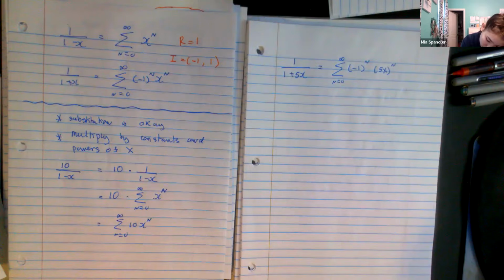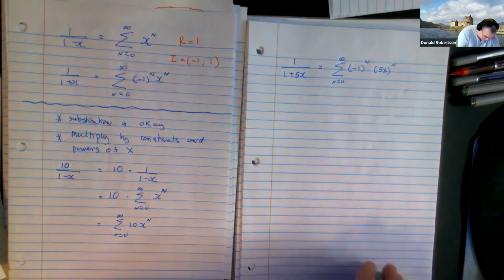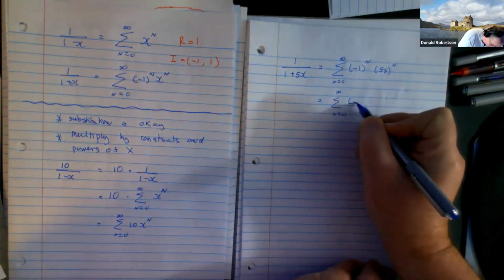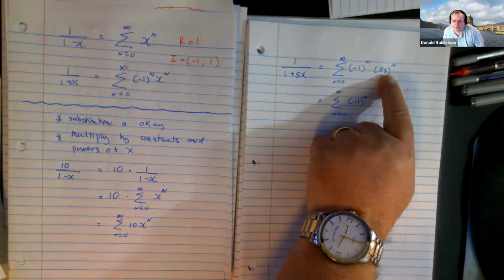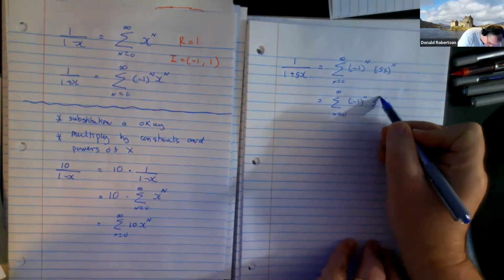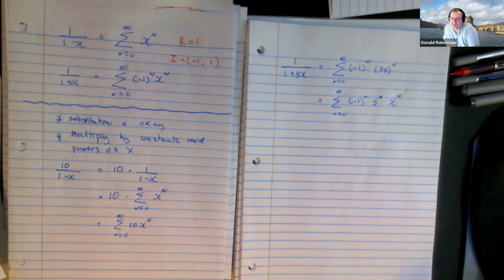So if it was 1 plus 10x, wouldn't the x be replaced by 10x? So that has now got to be made pretty. Style points. A lot of people think that that's good enough, but there is a rule for power series. You must separate out the terms and only have x to the power of something. Not 5x to the power of something, but x to the power of something. So I can take this and split it as 5 to the n, x to the n, and now style points is happy.